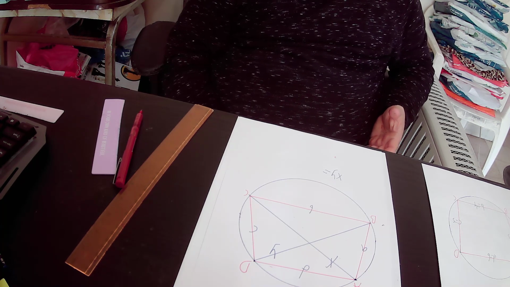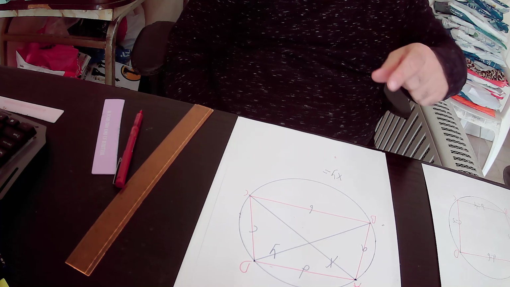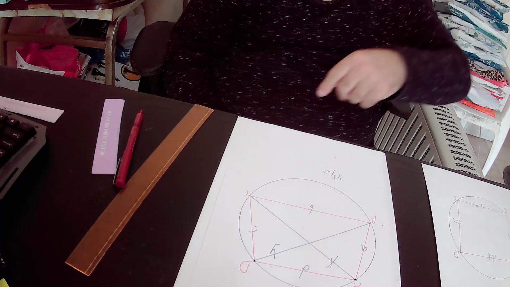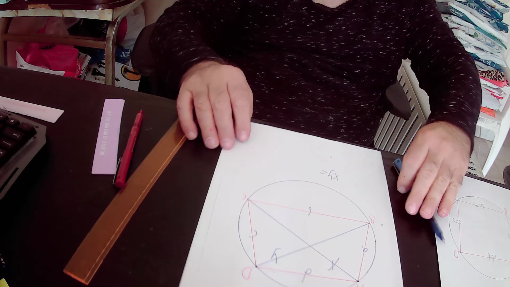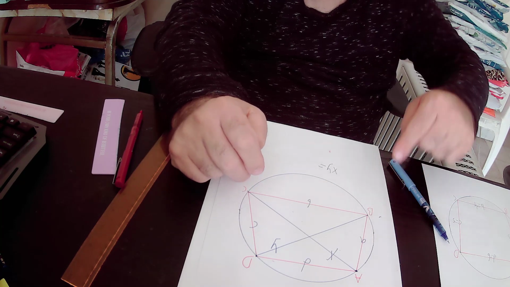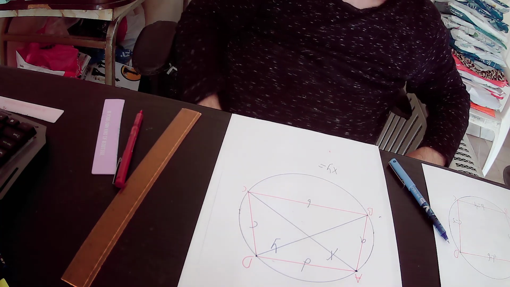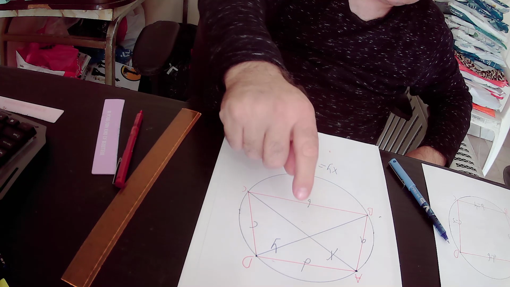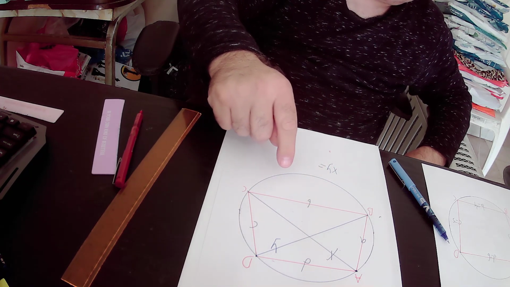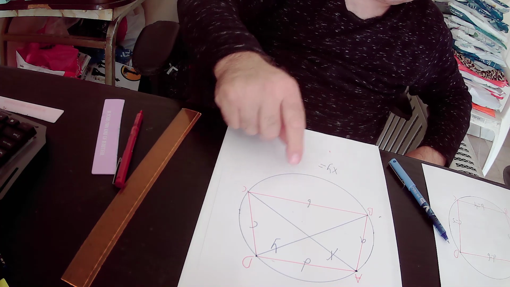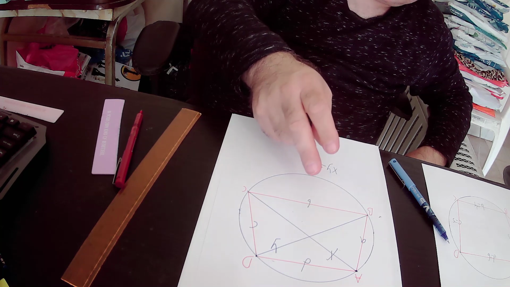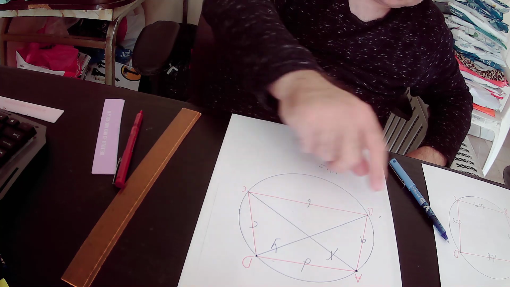So actually quadrilateral ABCD has two pairs of opposite sides. The first pair of opposite sides is side AD opposite to side BC, and side AD equals D units in its size, and side BC equals B units in its size, and the product of those opposite sides is B times D.